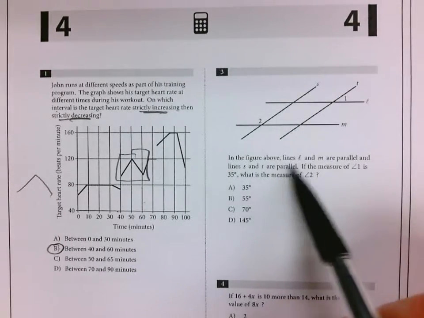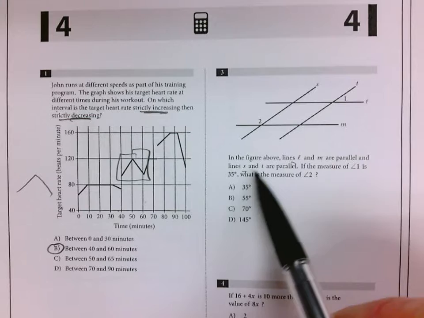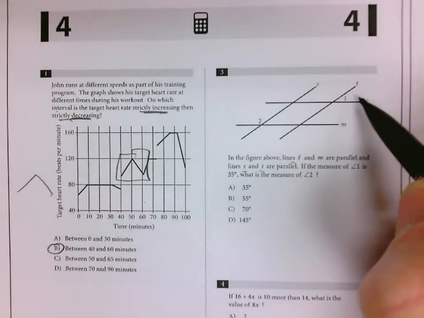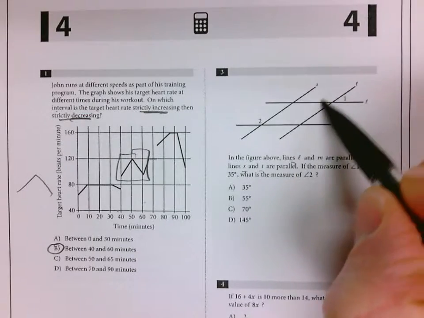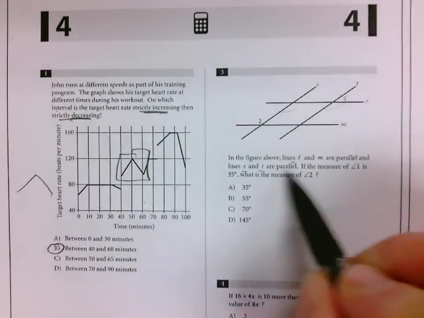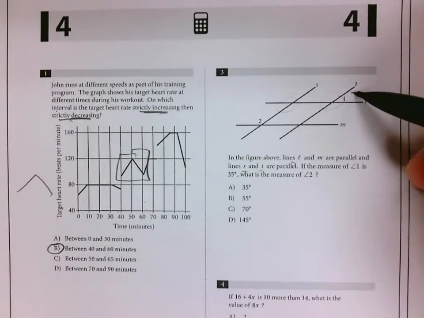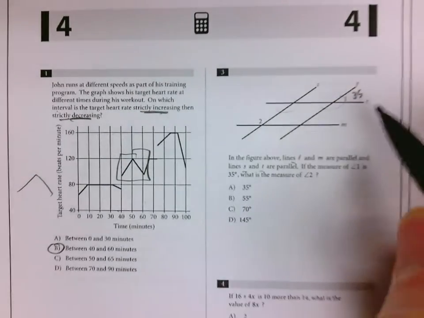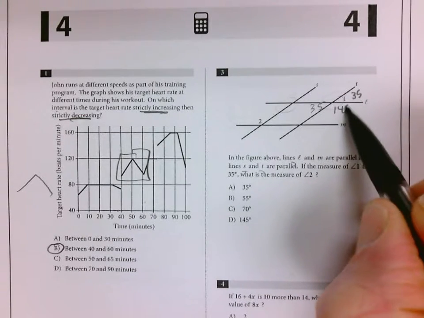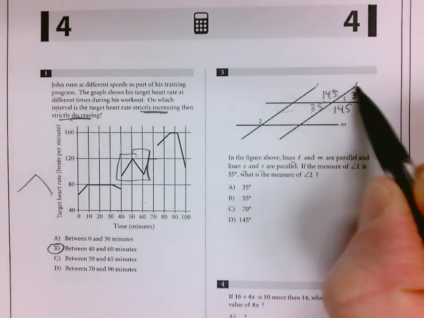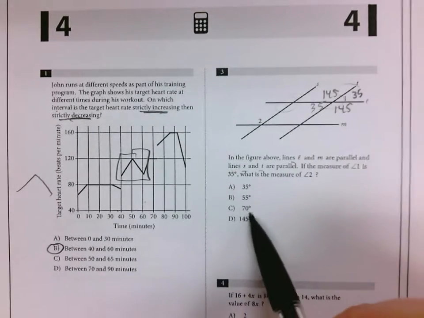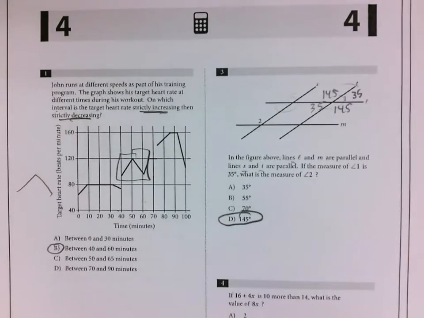In the figure above, L and M are parallel and S and T are parallel. So we have two sets of parallel lines, and that means that every section of these four angles are congruent. So let's see what we know. Measure of angle 1 is 35. It says what's the measure of angle 2? Well, that means 35, 145, 145. So this group of angles is everywhere there. So 145.